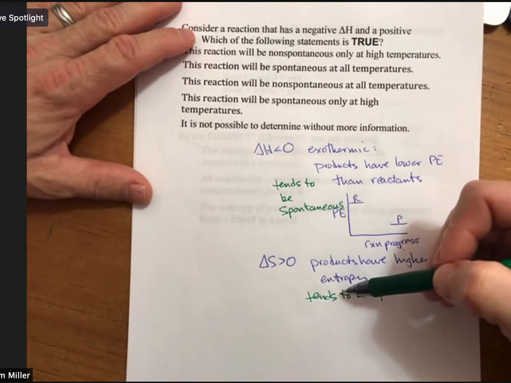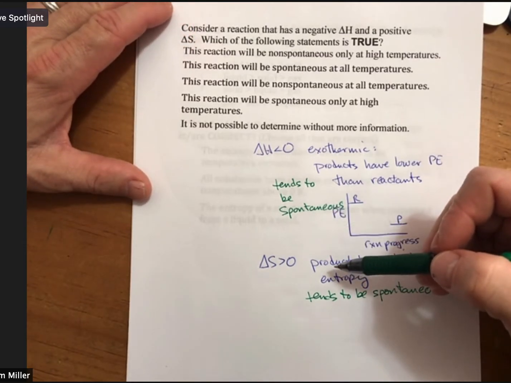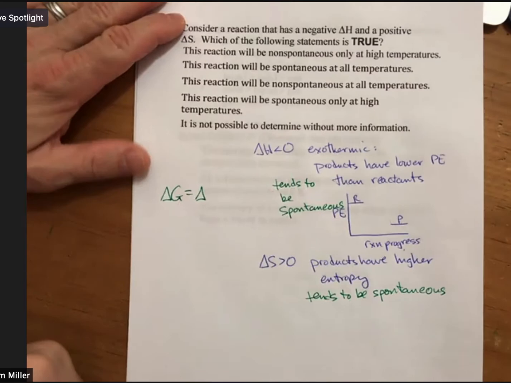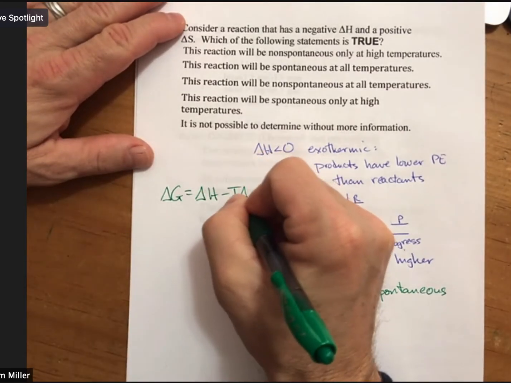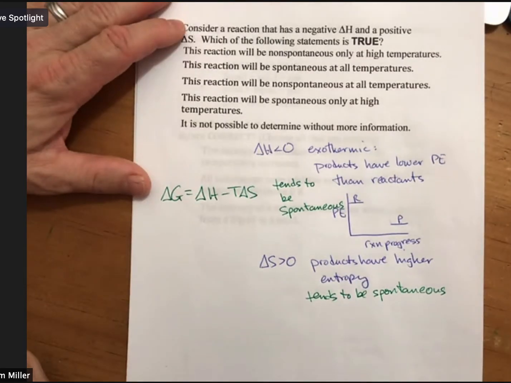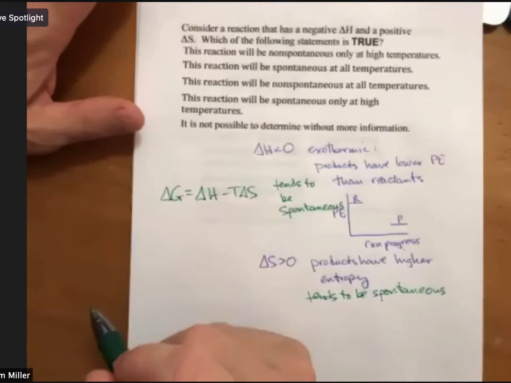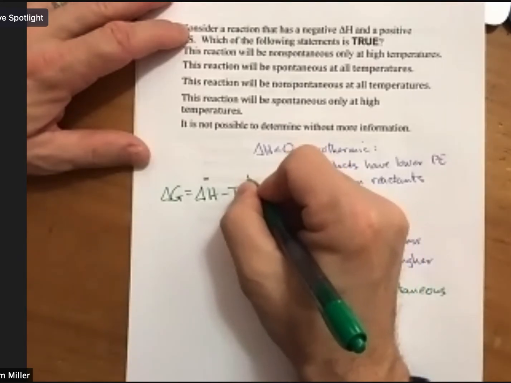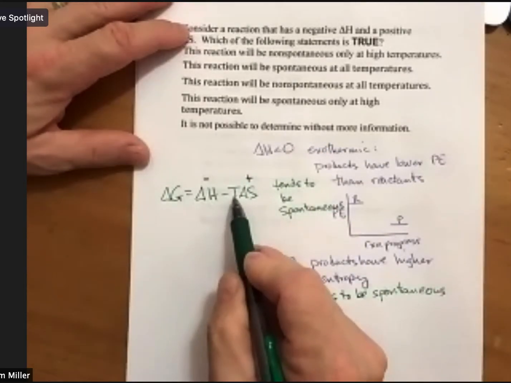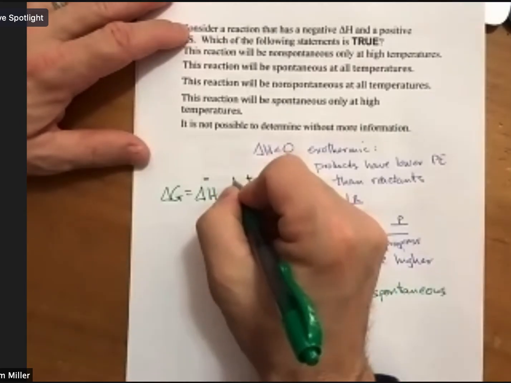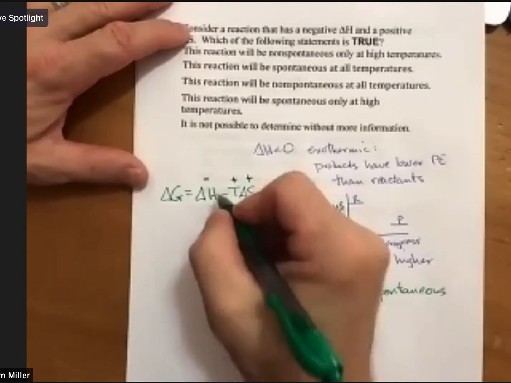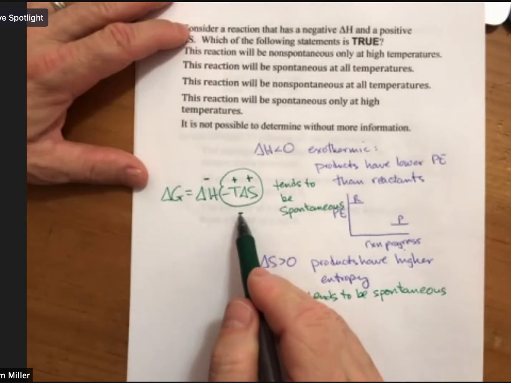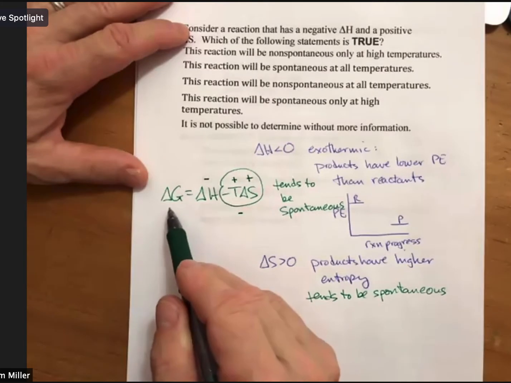And what you would then conclude is that this reaction will always be spontaneous. And I also like to bring up this equation, delta G equals delta H minus T delta S. If we plug in just the signs, delta H is negative and delta S is positive, but temperature is in Kelvin, meaning temperature is always positive, and there's a minus sign here, which means that this whole term will be negative. You can see that both of these parts are always negative, which means that delta G will always be negative.